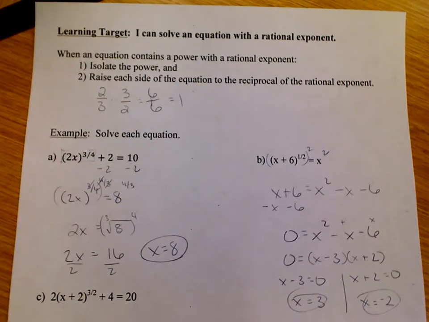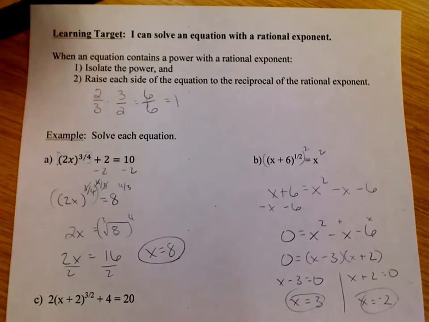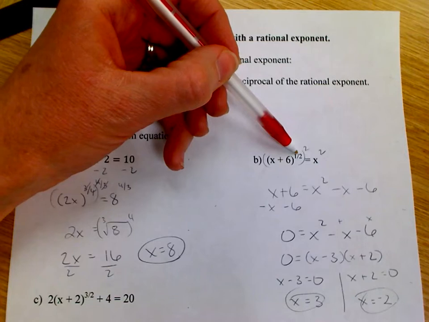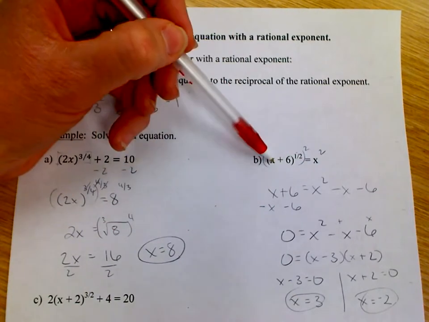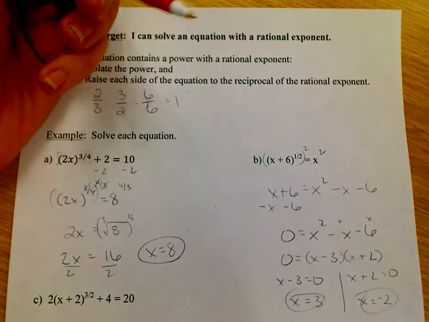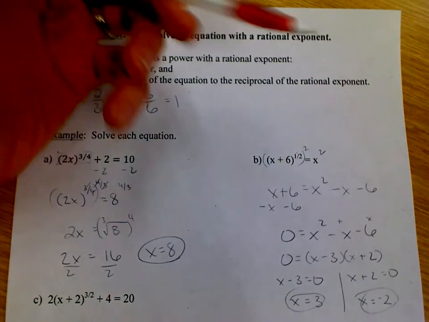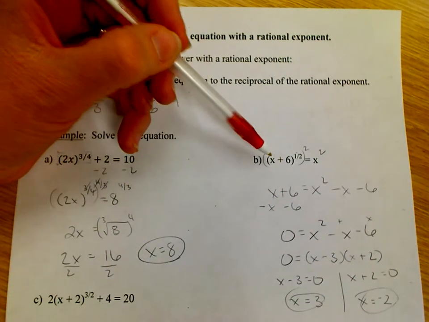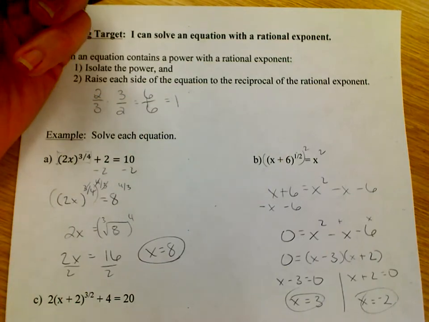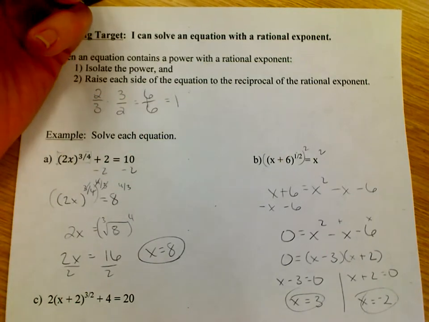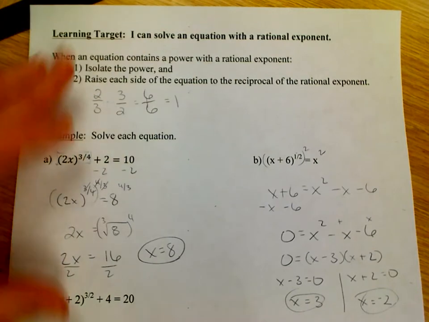So this problem has two solutions. You should probably go back and make sure, since this was to the 1/2 power in the original problem, which is the same thing as square root, that you don't have an extraneous solution here. Plugging in 3 plus 6, we absolutely can raise to the 1/2 power. And -2 plus 6 gives you 4. You can raise 4 to the 1/2 power and get a real answer. So both of those are solutions. We will keep both of them.